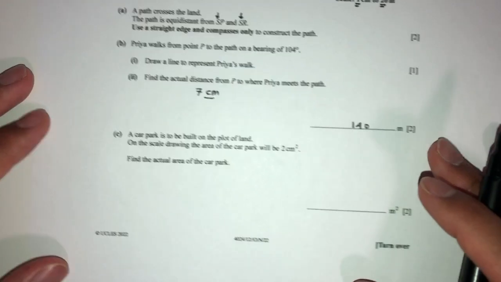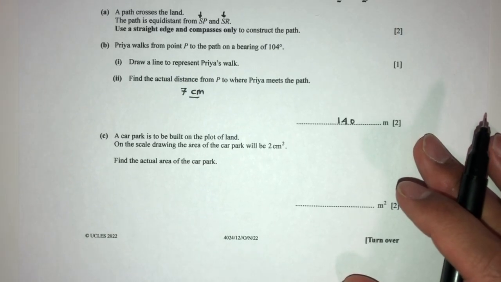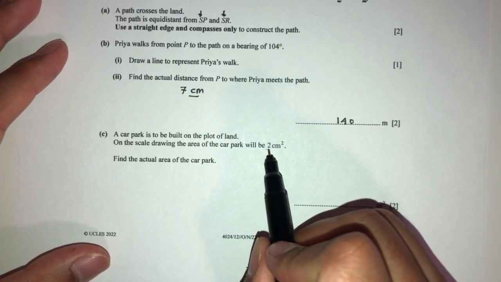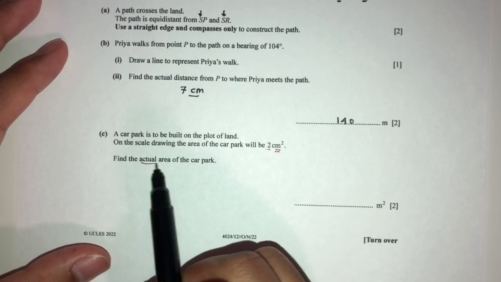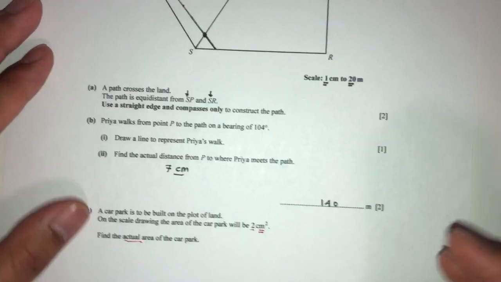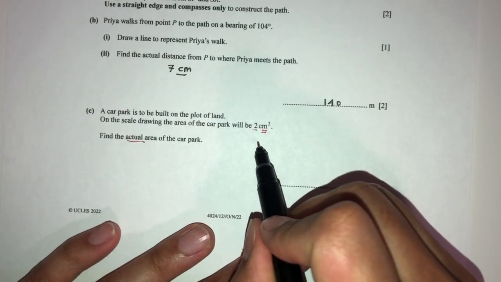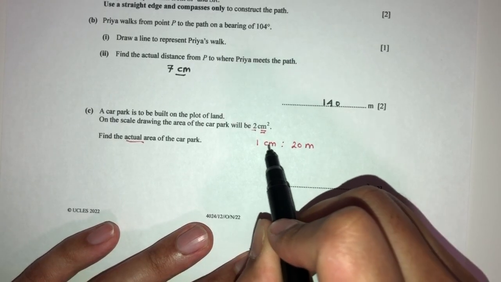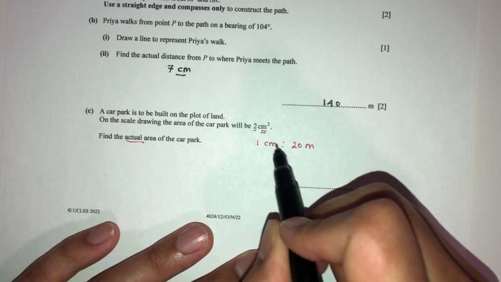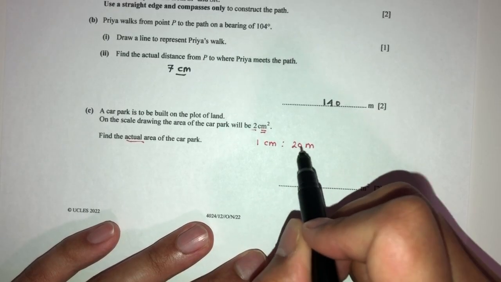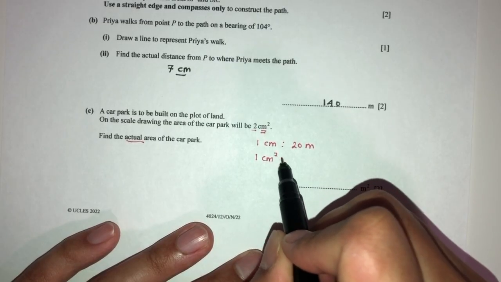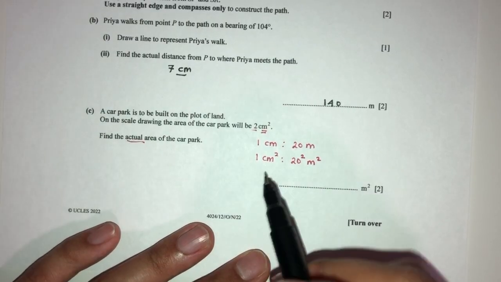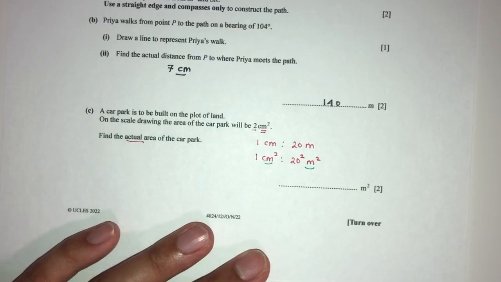Now we have what? A car park is to be built on a plot of land. Okay. On the scale drawing, the area will be 2 centimeters square. So we have to find the actual one. So we have to use the scale to find the actual one. So pretty easy. We do understand 1 centimeter is equal to 20 meters. This is centimeter and meters. Here we have square. So how can you change that to square? We have to square both sides. You will have 1 centimeter squared, and that will be 20 meters squared. So this is the ratio we have for area for the scale.